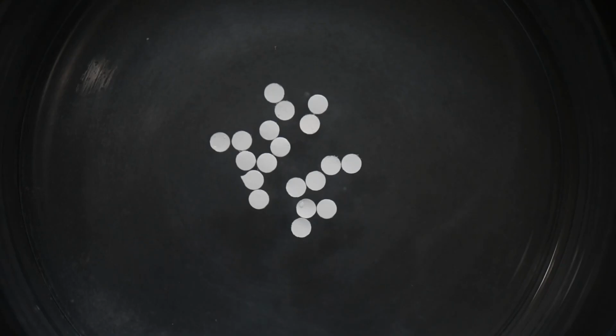A very efficient way to modify surface tension consists in adding molecules having a tendency to adsorb at the interface. Such molecules are called surface active agents, or surfactants. Here, we add a tiny amount of dishwashing liquid at the center of a water bath. Thin plastic discs floating on the water are expelled away from the place where the soap is added.